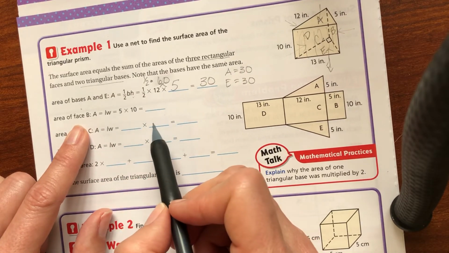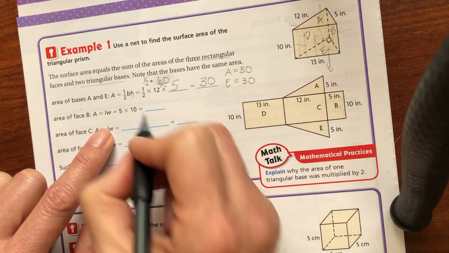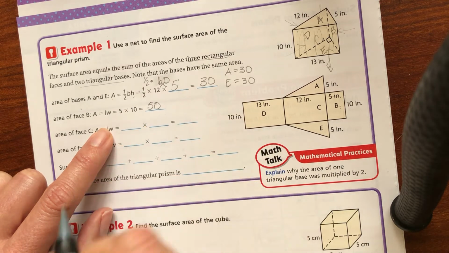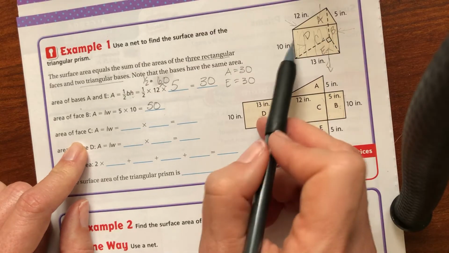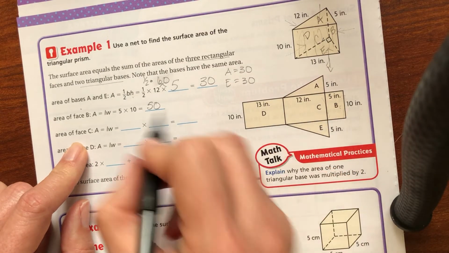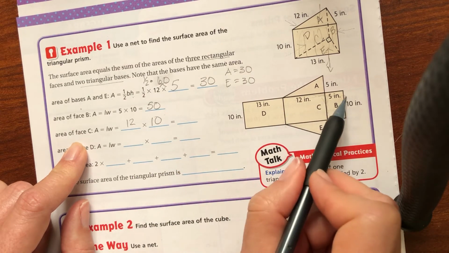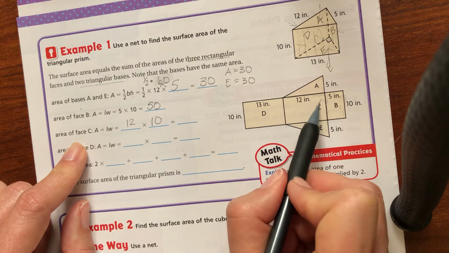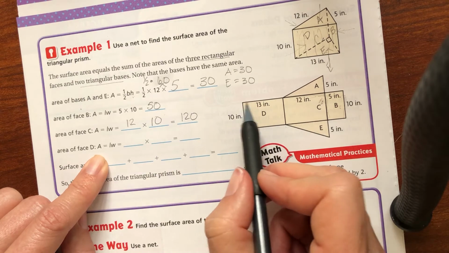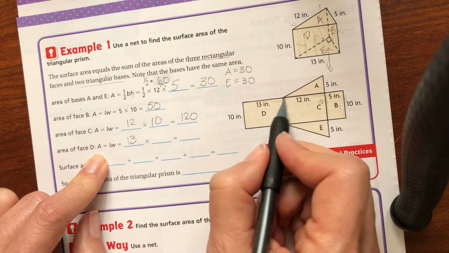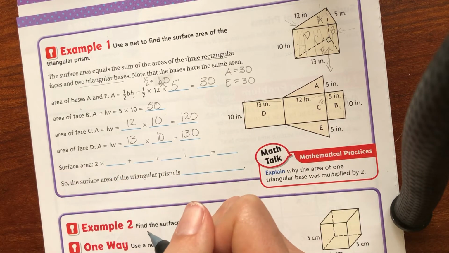All right. So the surface area of B, this little one, is 5 times 10, which is 50. The surface area of C in the front here is 12 times 10, right? 12 here, 10 here, and I got that from this. So this is 10 right there, is 120. D is 13 times 10, which is 130.